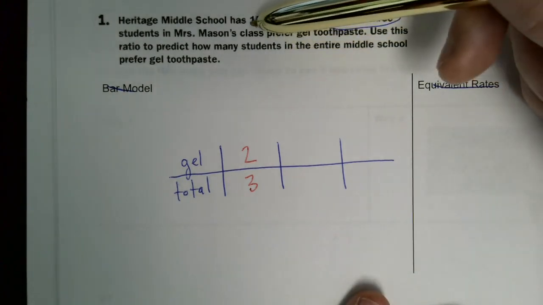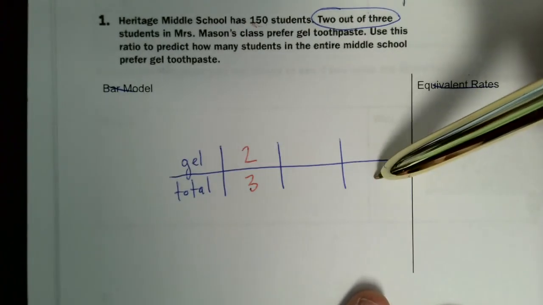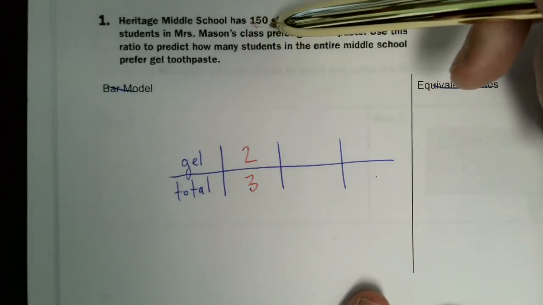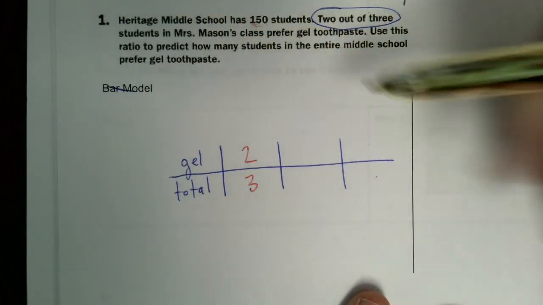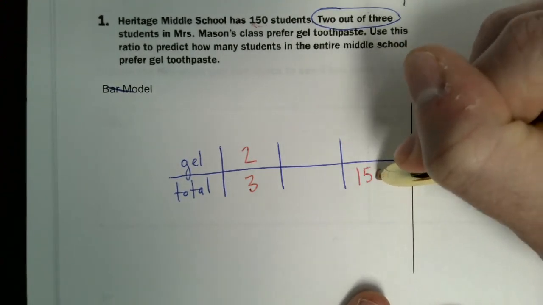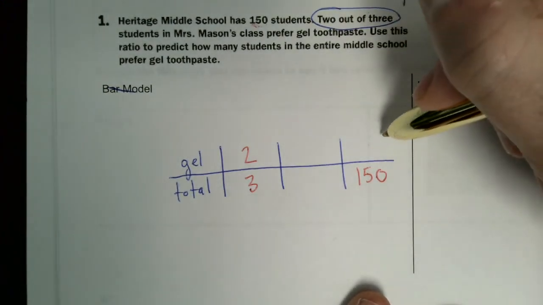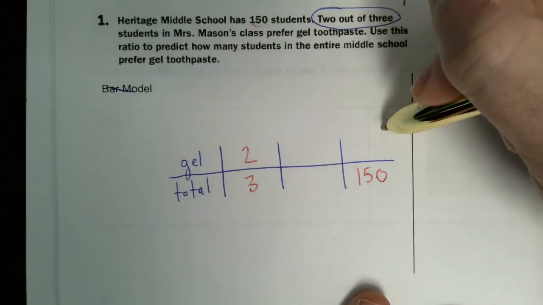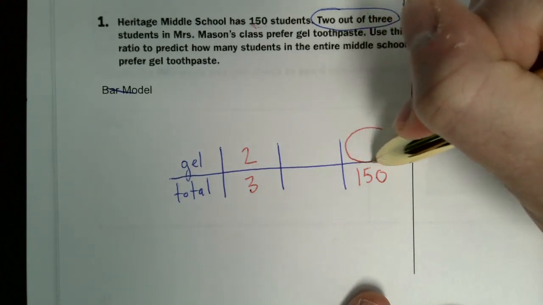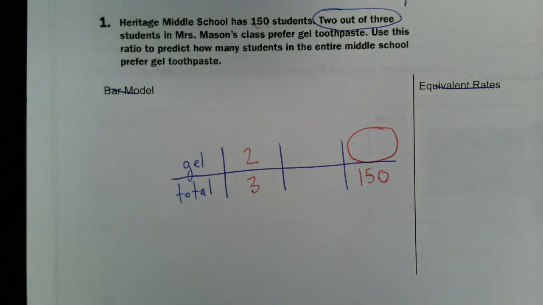So this number here, they give us another number here, 150. What would 150 be? Is that the gel people or is that the total? Well, that's the entire school. It says Heritage Middle School has 150 students. So we're going to put that 150 in the total. And we're trying to get this number here, which is how many people at the school would prefer gel. So I'm going to put a big circle here to signify that that's the number we're trying to get.